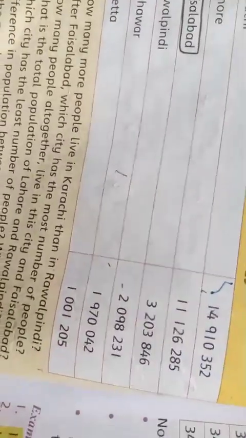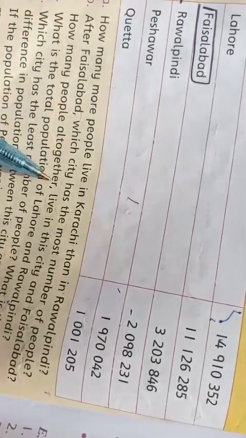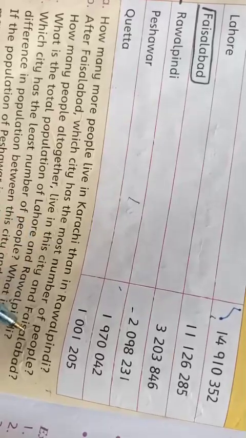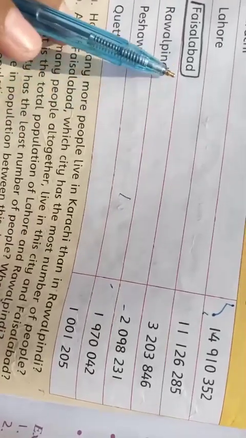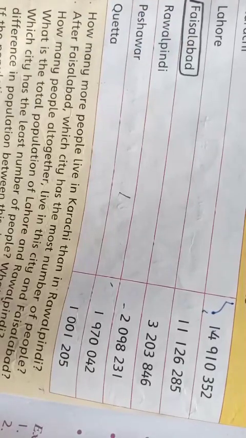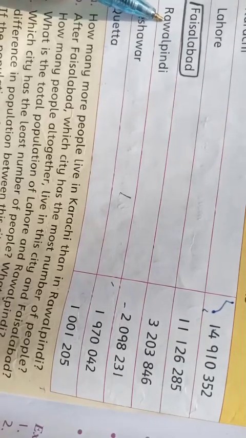Okay, understand? And the next part is how many people altogether live in this city and Faisalabad. We just add the number of people living in Faisalabad and the number of people living in Rawalpindi.